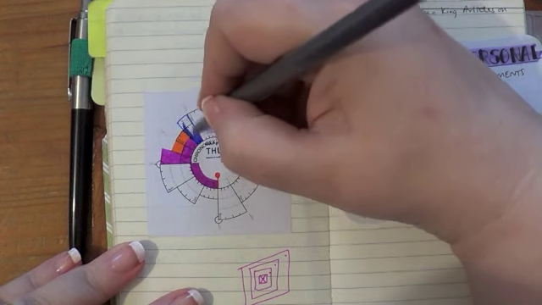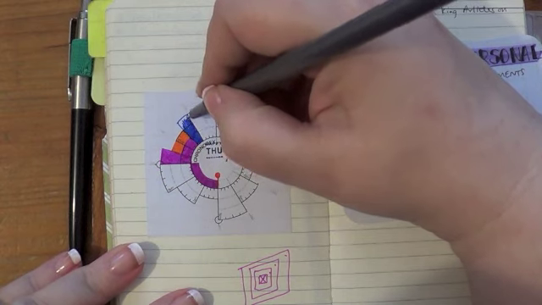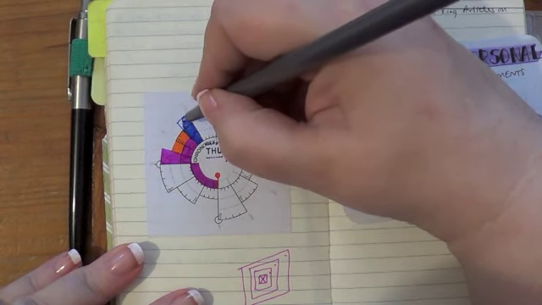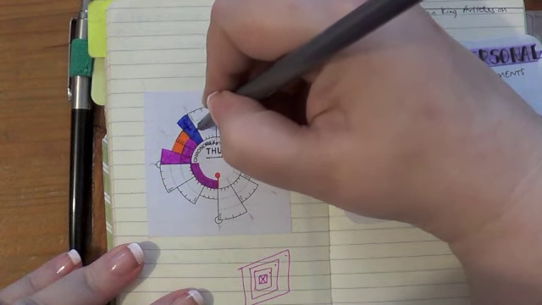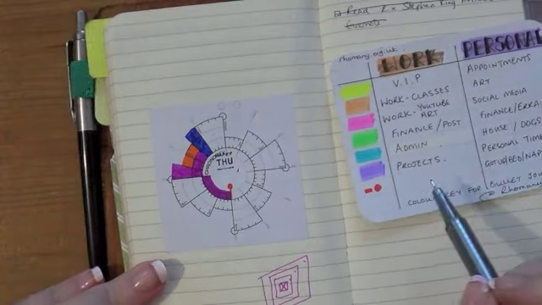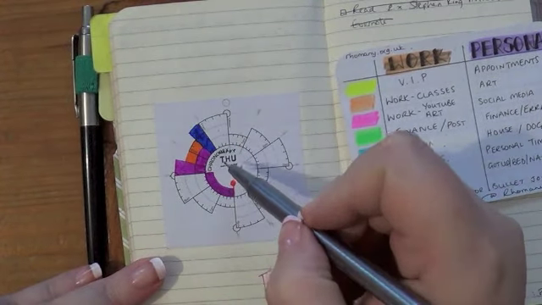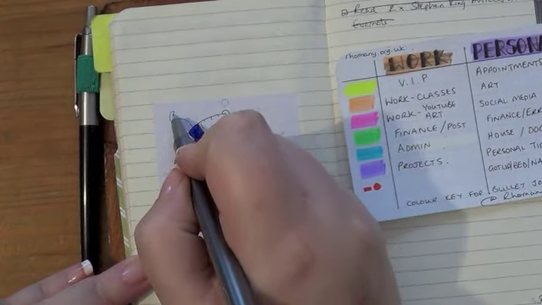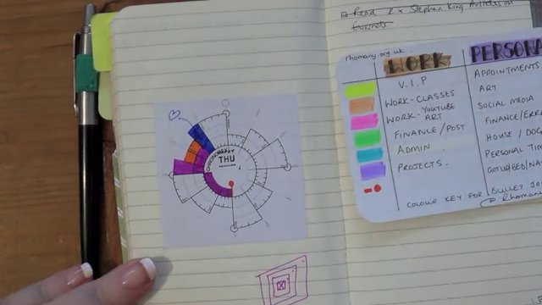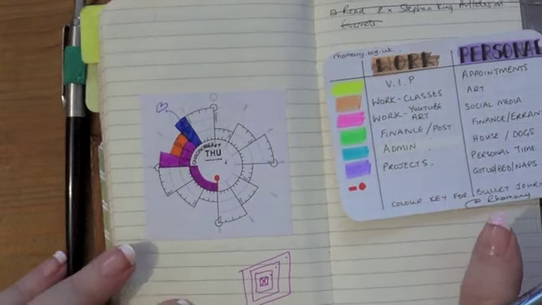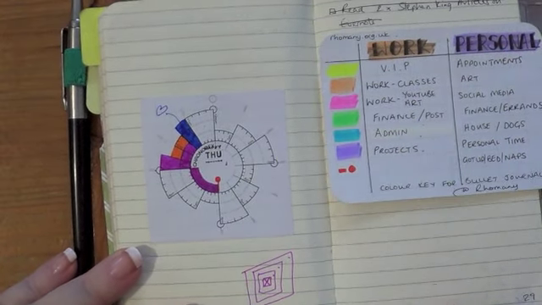And blue, in the context of personal, is household and dogs, and in the context of work, it is admin. If it's just a big chunk of blue, then I normally just put my heart indicator. Again, I can't remember where I got that from. I think it was Nadine, the Hawaiian girl.